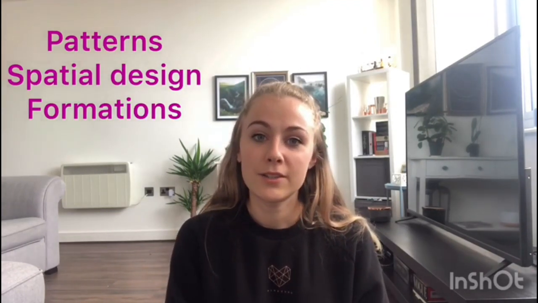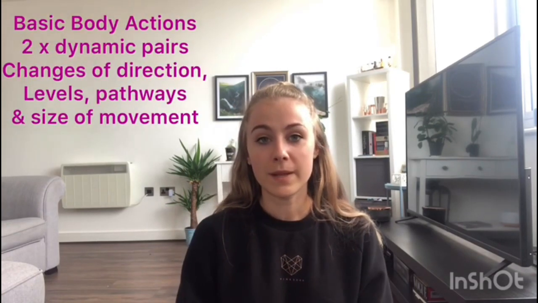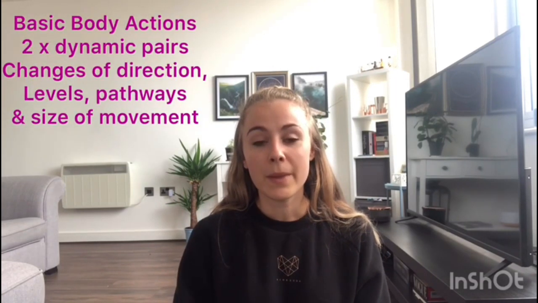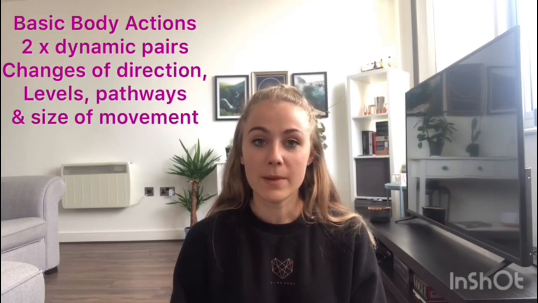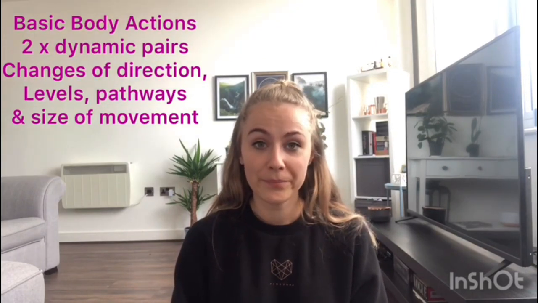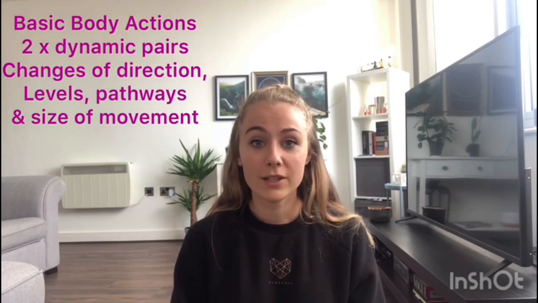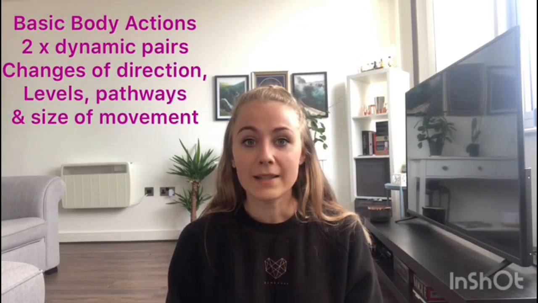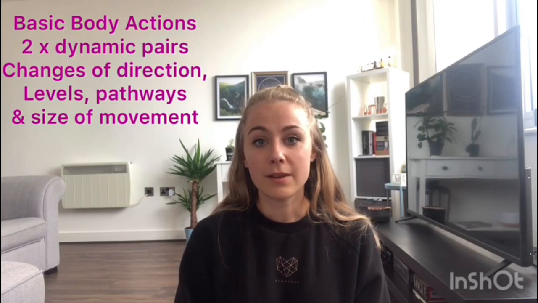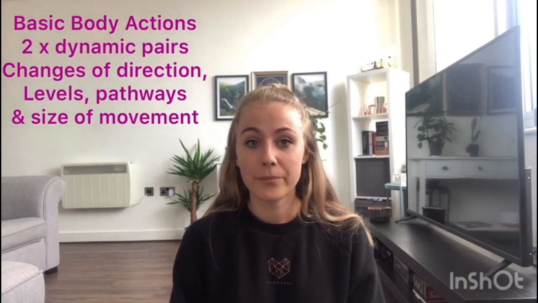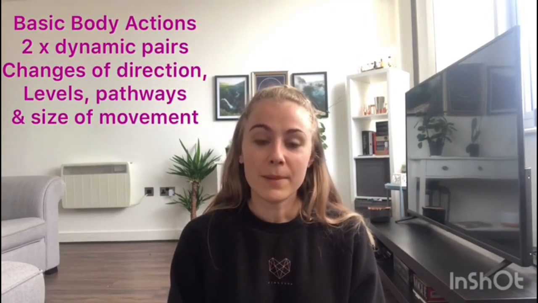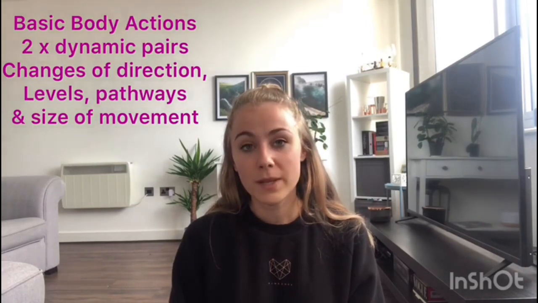So what I'd like you to do for this week's task is take your phrase of your 5 basic body actions. Make sure that you've got at least 2 dynamic pairs applied to them. Then please add some pathways, changes of direction, and also the size of your movement as well. See if you can do that, and please continue to keep submitting them for me.